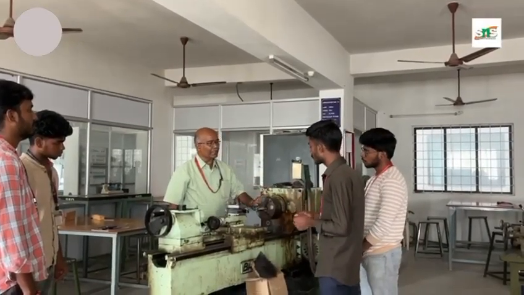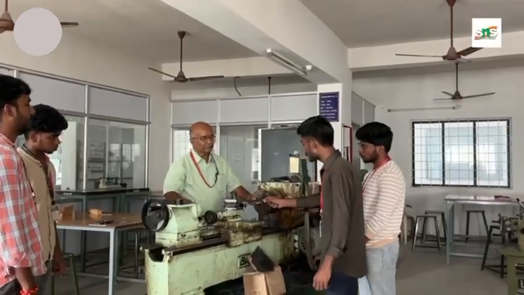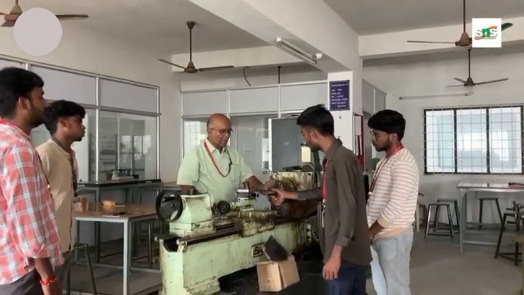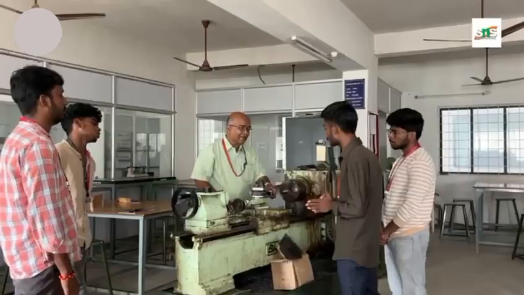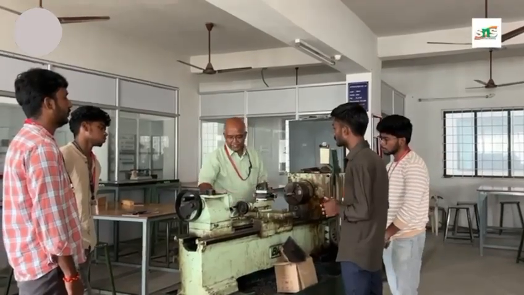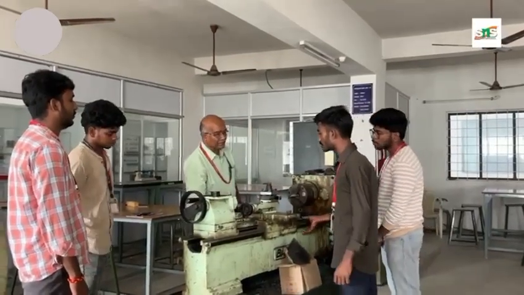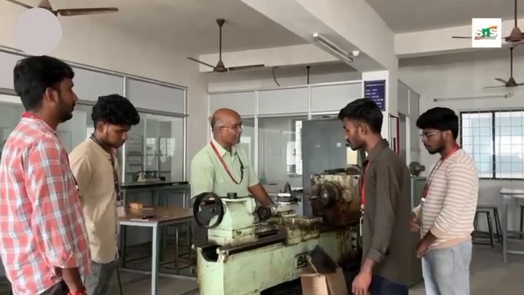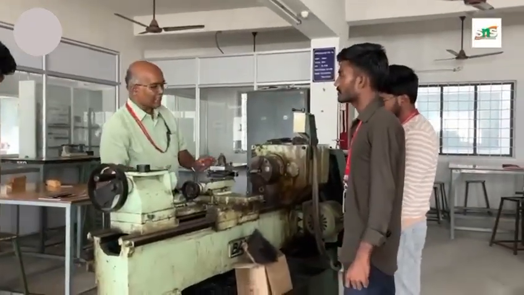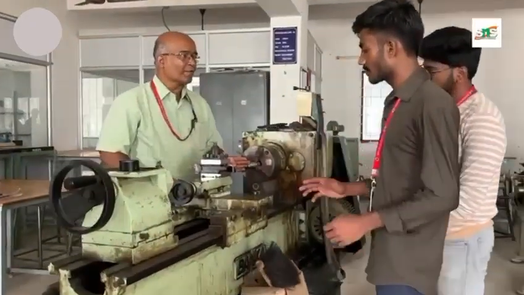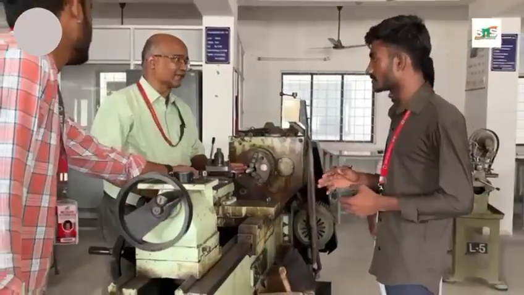How is thread cutting possible here? For thread cutting, a lead screw, this spiral rod, is used. You will have a thread cutting tool here, and it will be engaged with this spiral rod. It will be attached to it, and as the rod turns, it moves forward to cut the thread.